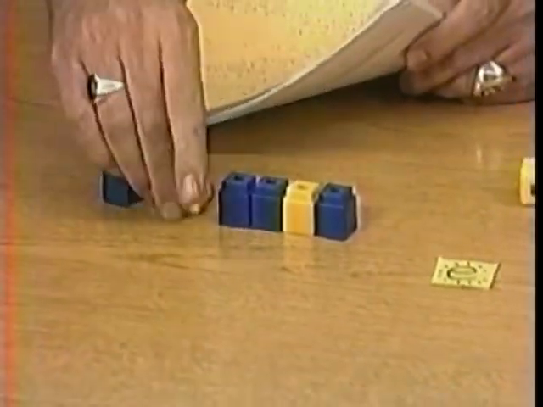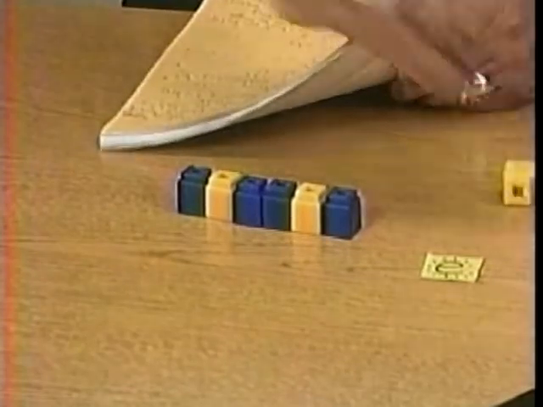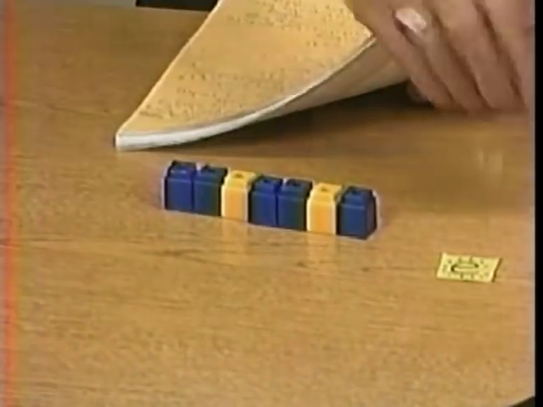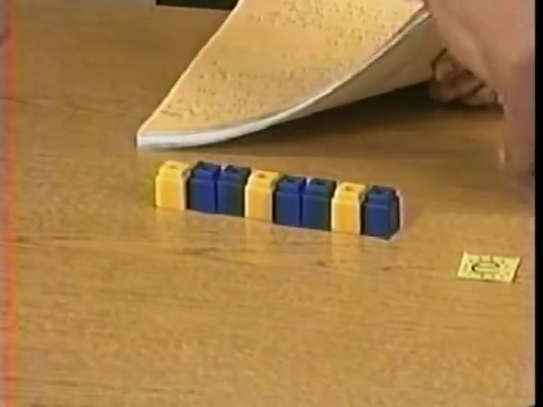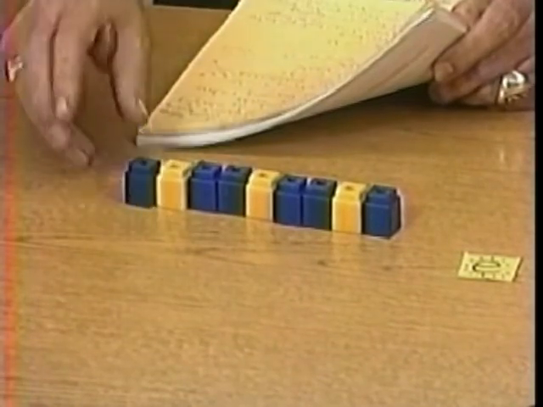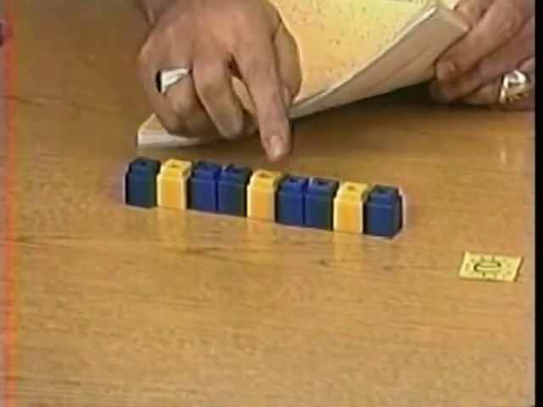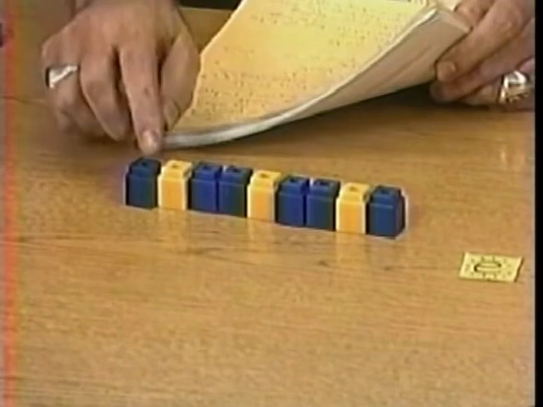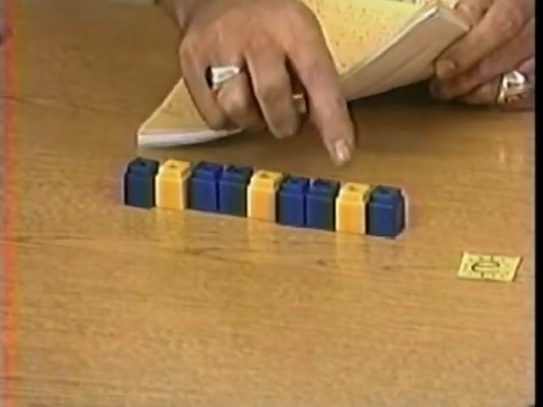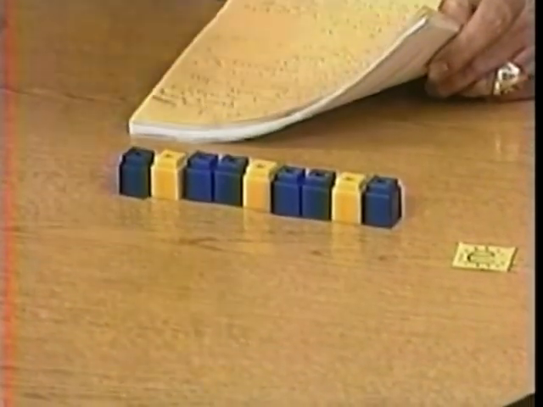So I'm going to show you one of the longer words that we get to a little bit later on in the program. This is the word fantastic. Fantastic. F-A-N-T-A-S-T-I-C. So look what we're doing here.